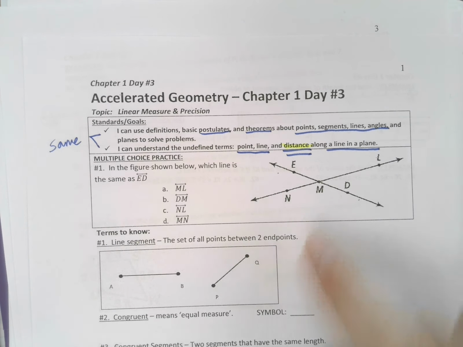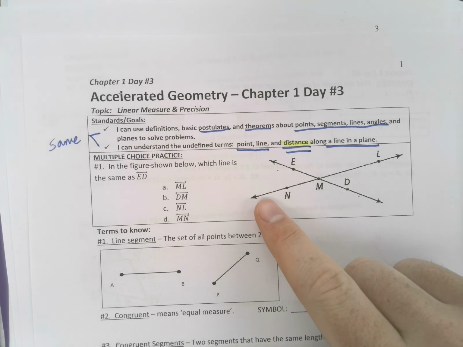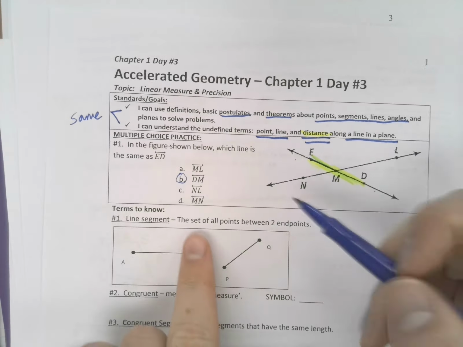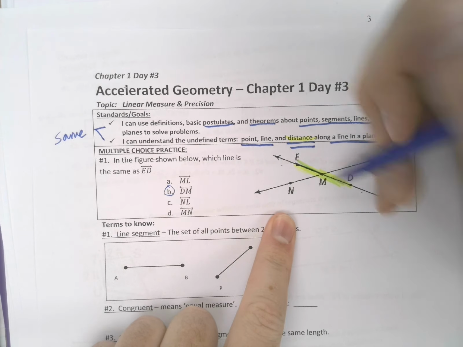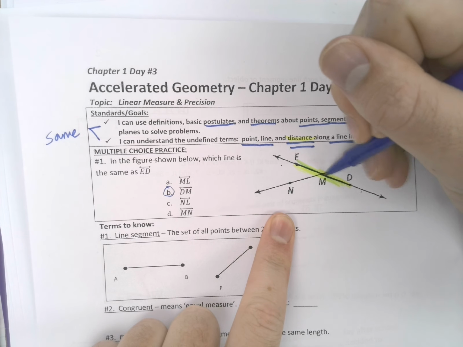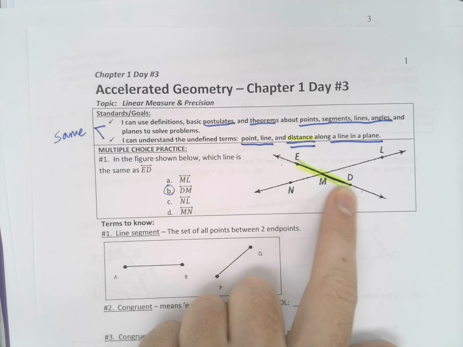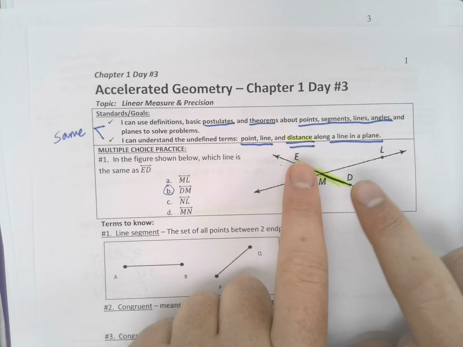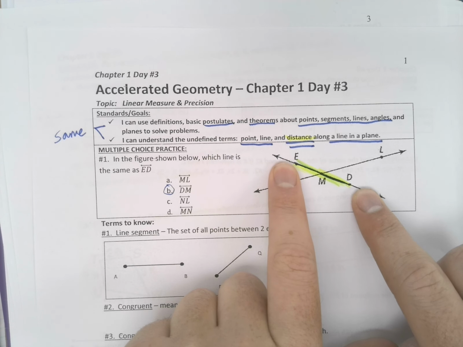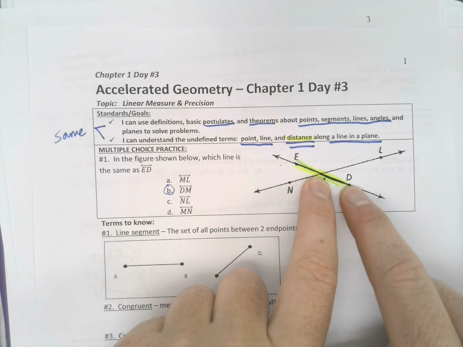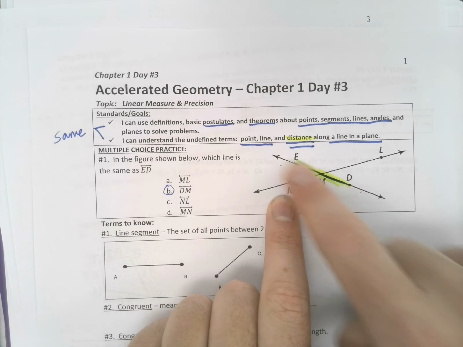But let's do a little exercise here. I'm curious to see if you guys have carried anything over from these last couple days. Try multiple choice number 1 for me. All right, did you guys say DM? We can see that, or MD, either way. We can see that ED is the whole as far as these 2 points stretching fully apart, but they still make up this line, just like M and D do. They make up this line.